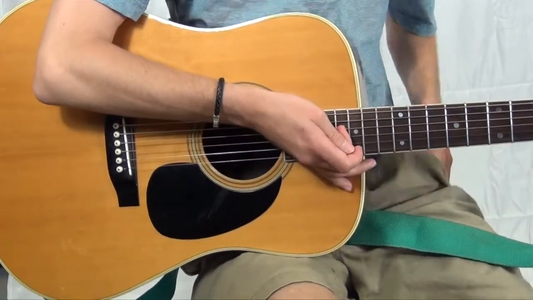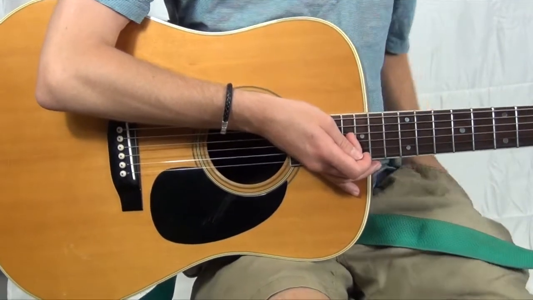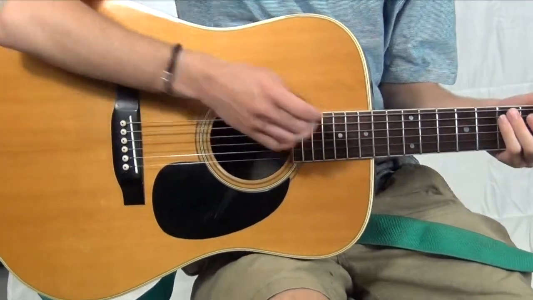Practice this as slow as you need and as many times as you need. Your rhythm can never be too good or too perfect.